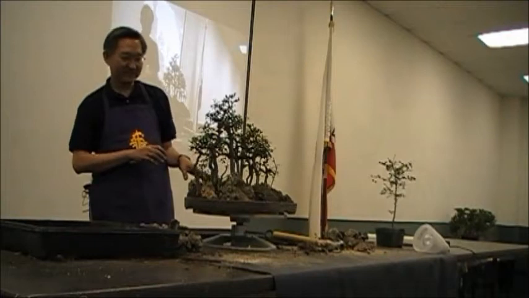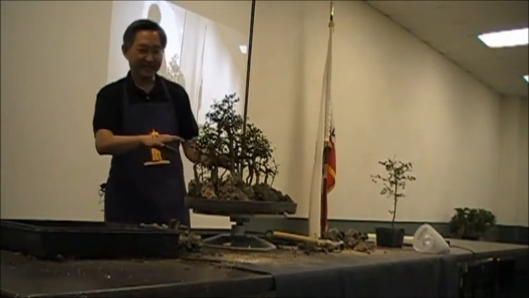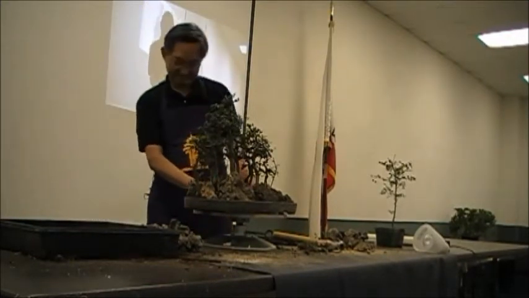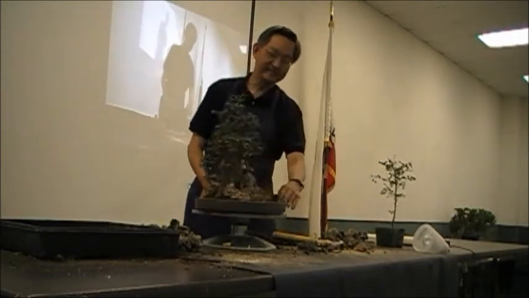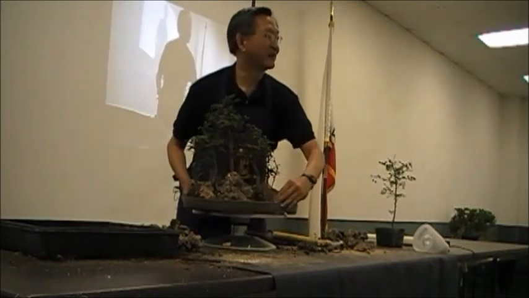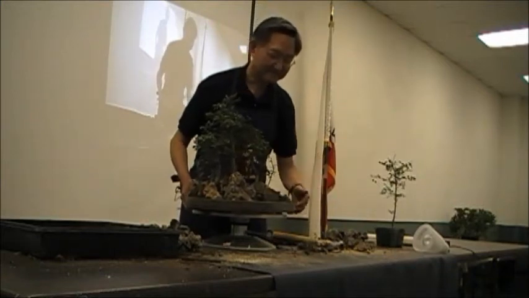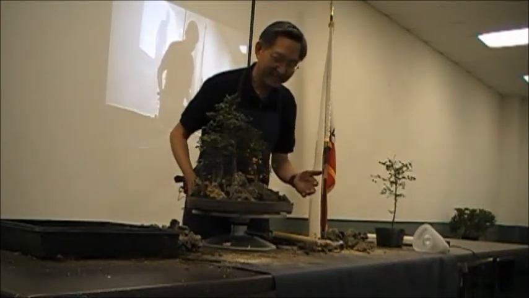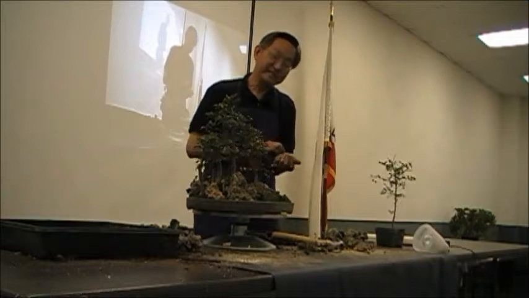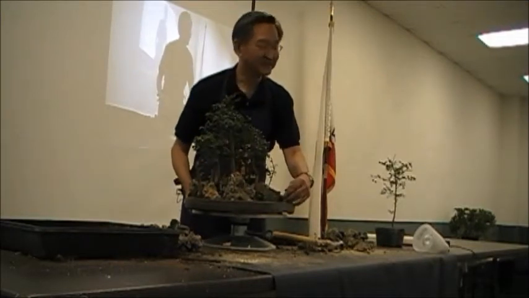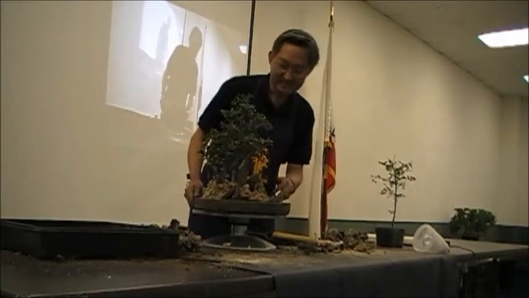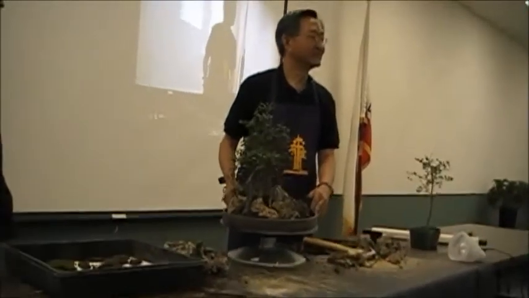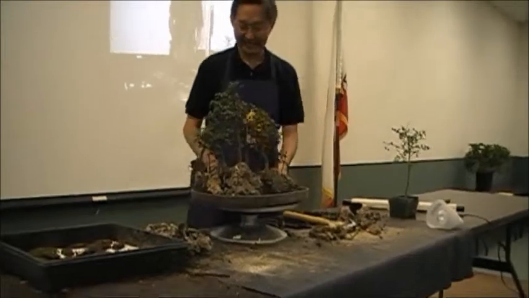The next step is filling up the soil and then the moss. And this place here, even though I'm going to fill with soil, the front, the space, later I can, if I'm going to put this in the show, I can put some sand and then maybe think of it like a little pond here or a little edge of a lake.